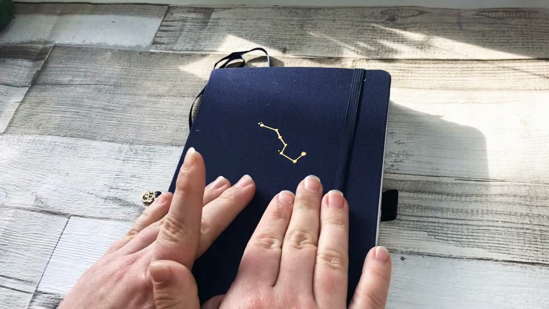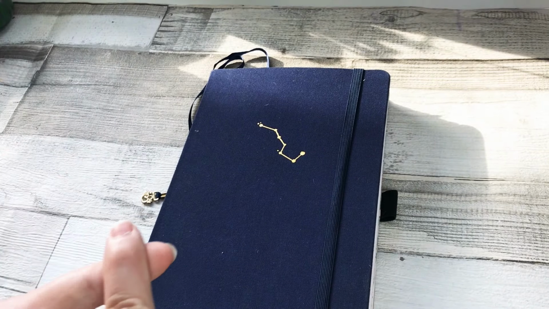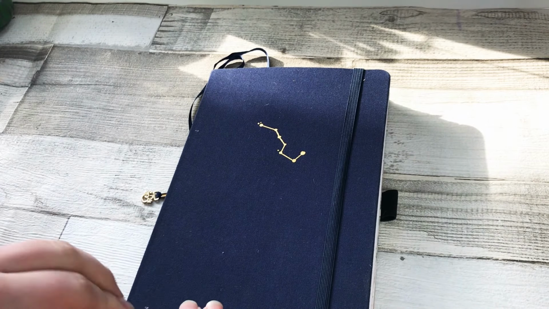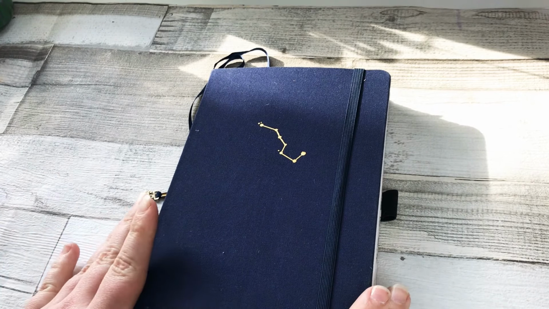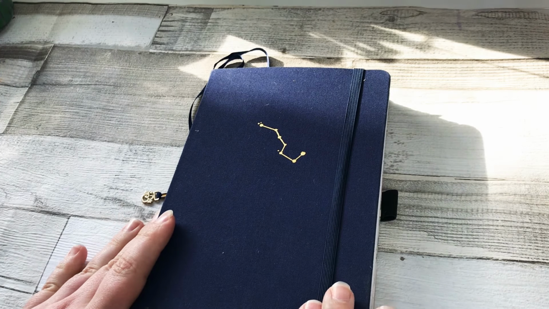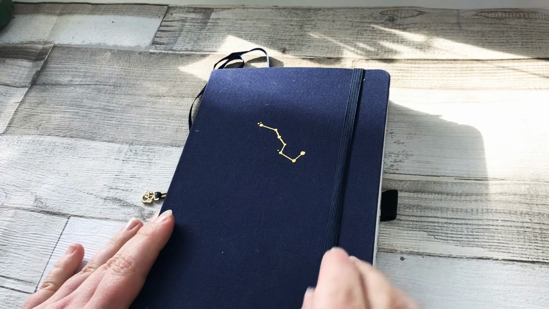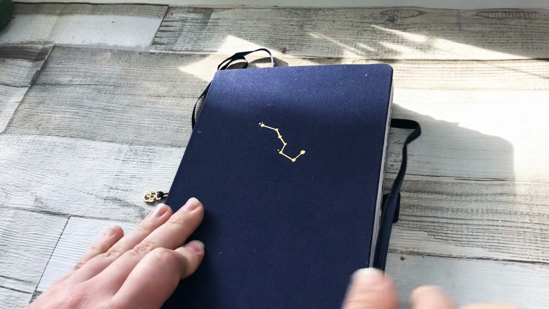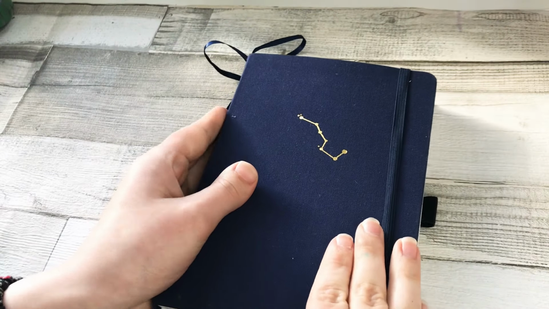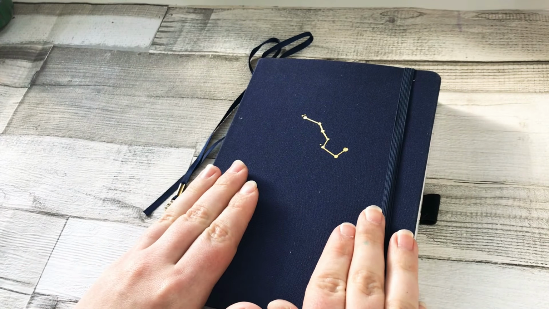So this bullet journal I take everywhere with me, so it goes with me in my bags, it's on my bedside table, it's on my desk, it's at other people's houses. I basically take it everywhere because it's a diary, a planner, it's where I write down my to-dos for the day. This is an Archer and Olive bullet journal, which so far I have found absolutely amazing.